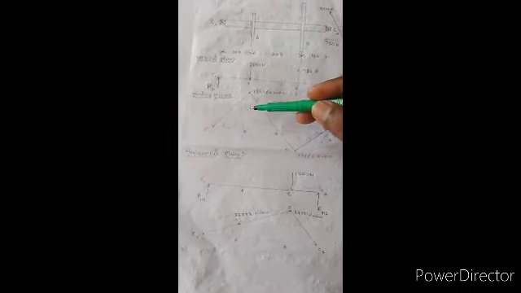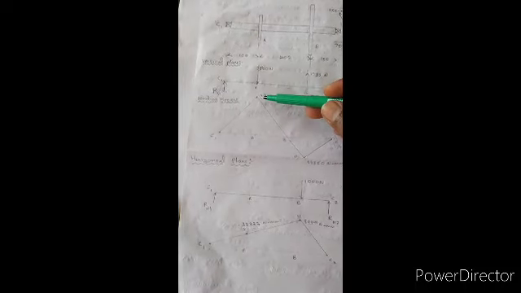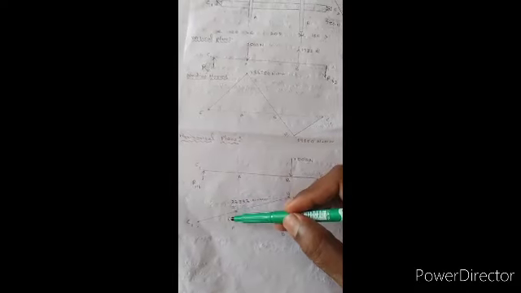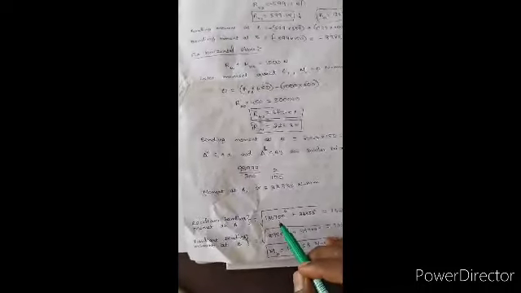So at point A, there is a bending moment in the vertical component and also in the horizontal component. Similarly for point B, there is a bending moment in the vertical component and also in the horizontal component. Now we have to find the resultant bending moment, together vertical and horizontal: what will be the bending moment at point A and at point B.